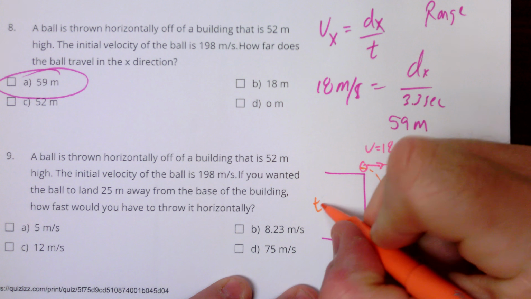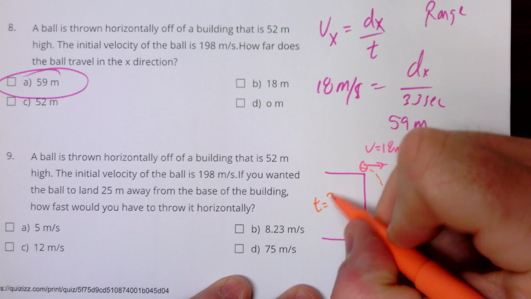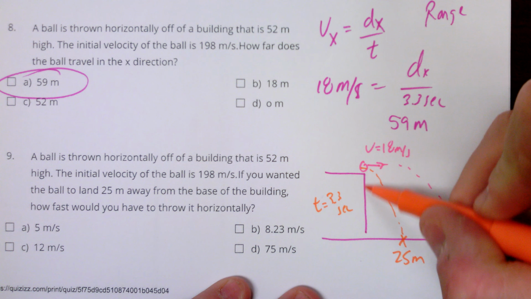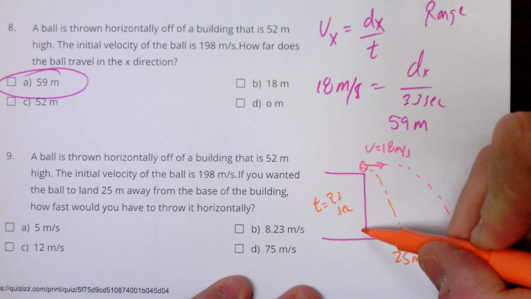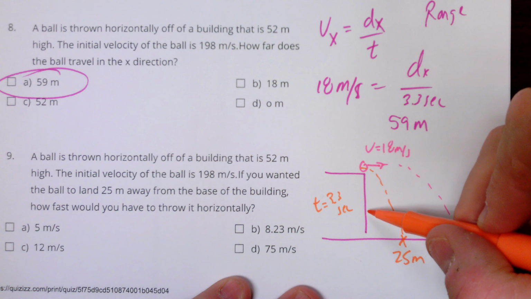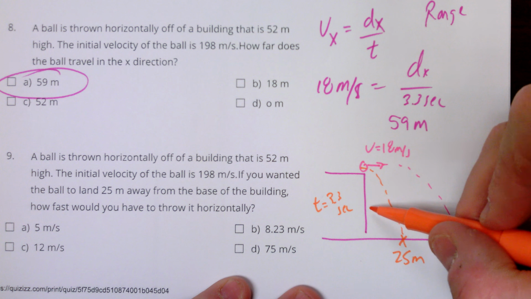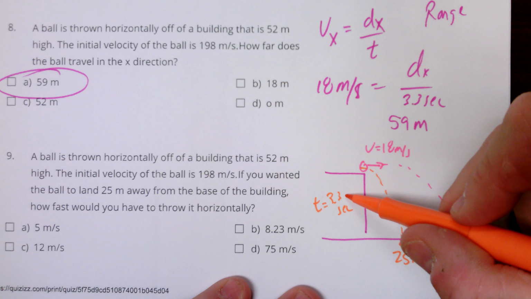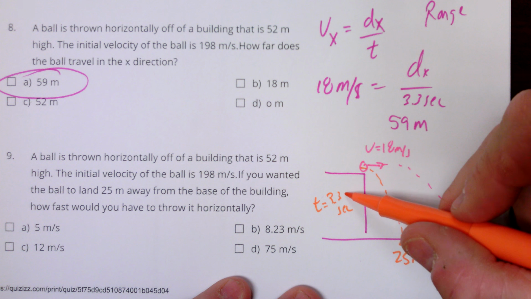We know the time to move is still 3.3 seconds. It's still going to take 3.3 seconds to hit the ground because this building hasn't gotten any shorter, and the acceleration due to gravity is still the same. The ball is still thrown horizontally. So therefore, it's still going to take 3.3 seconds to hit the ground.